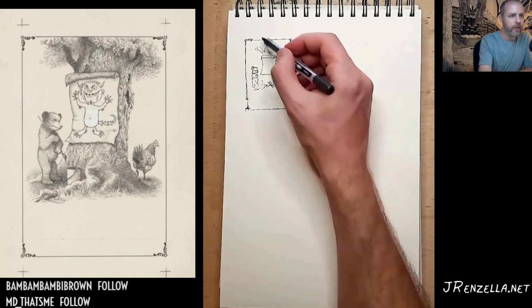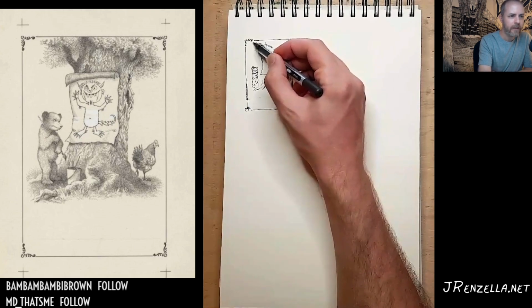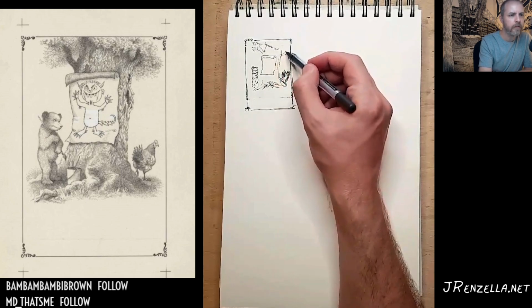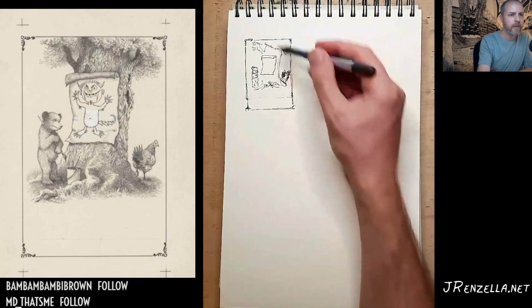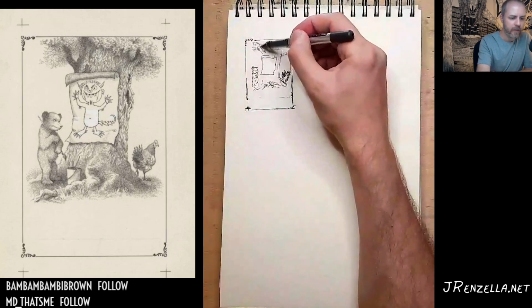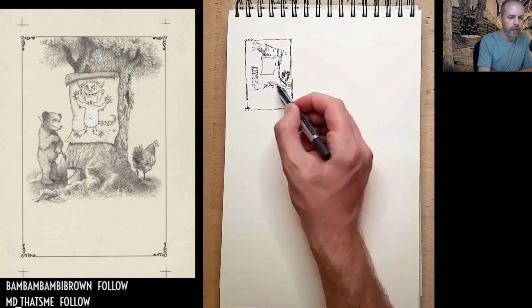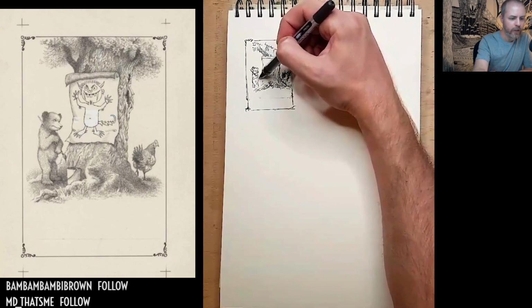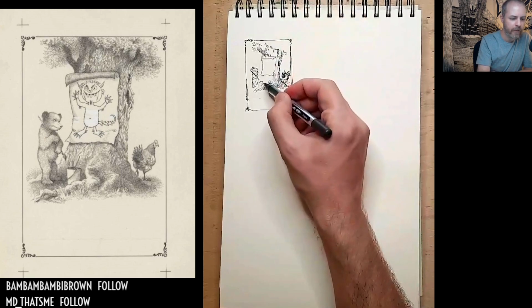Really beautifully rendered tree here. This must be pencil. I love the texture on the bark. Almost stippling going on. So the bear has this weird long brush. Bucket of paint.